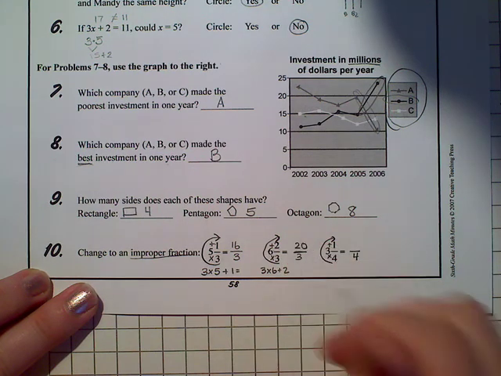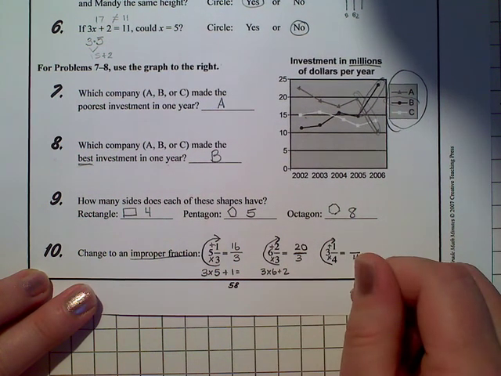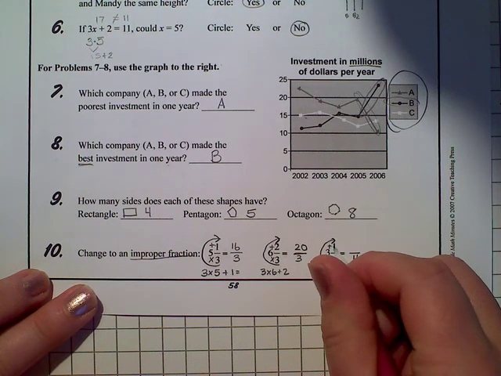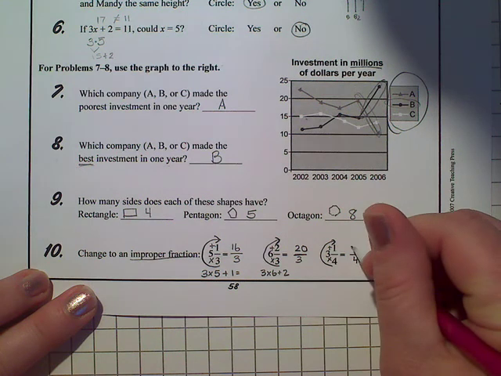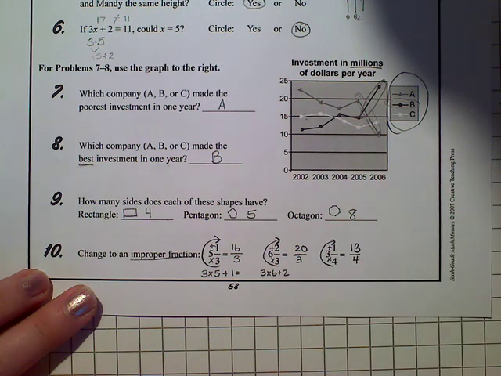20 over 3. This one is 4 times 3 plus 1. 4 times 3 is 12, plus 1 is 13 over 4.